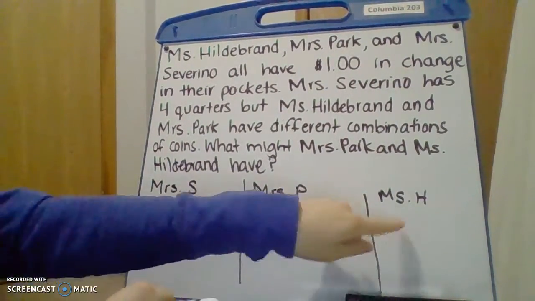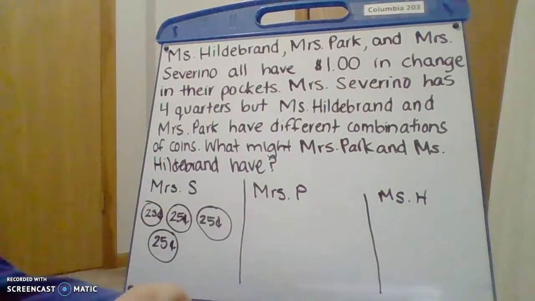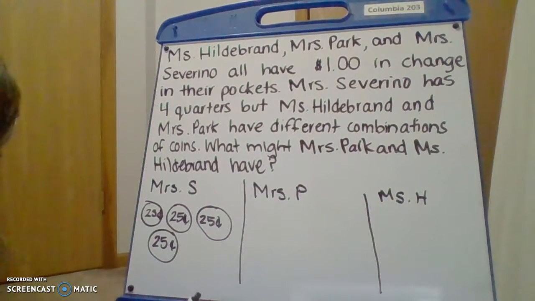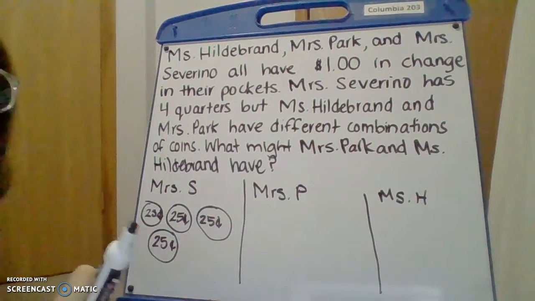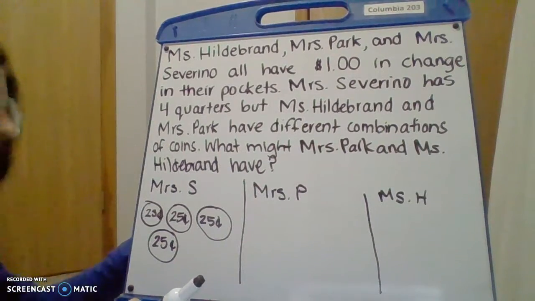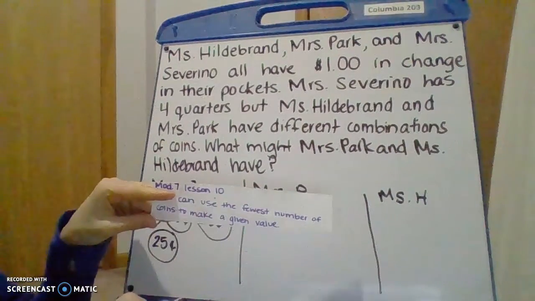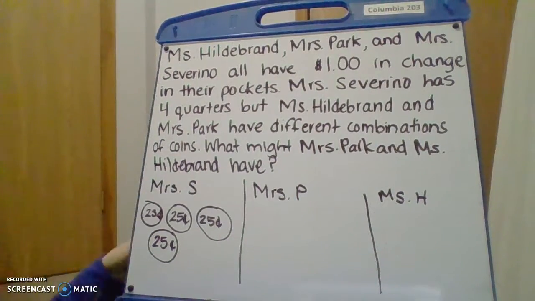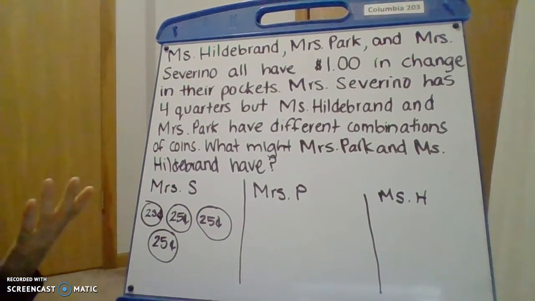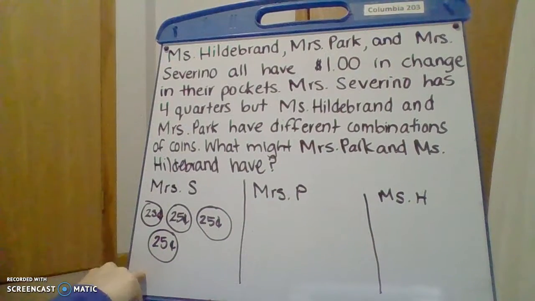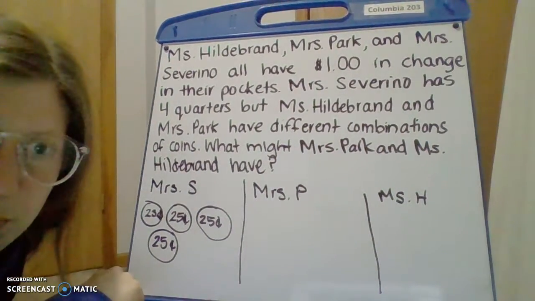So now we know that Miss Park and Miss Hildebrand have different coins in their pocket, but it's still going to equal $1. Another thing that you want to make sure you're doing in this problem is to use the fewest number of coins, which is in our learning target. So that's one way to do it. The next way would be, so we used quarters already. We could use quarters again, or we could go to dimes, but dimes might not give us the fewest number, so maybe we want to use quarters.